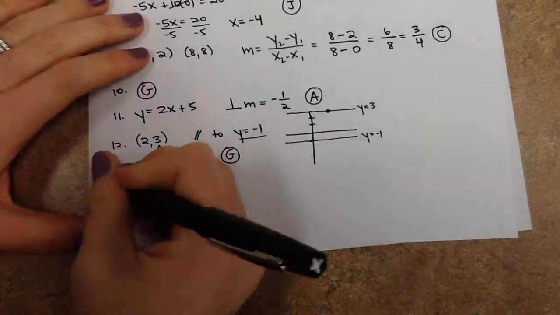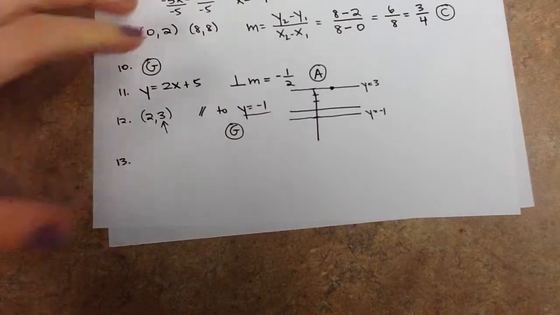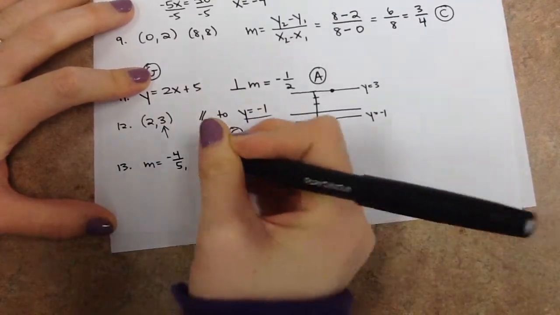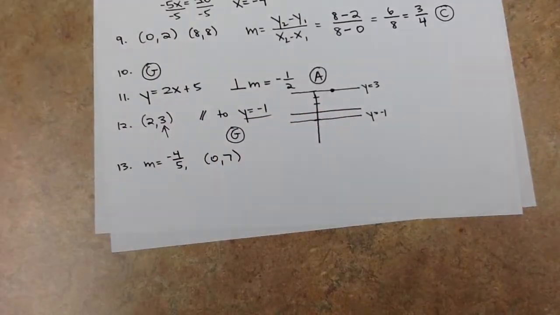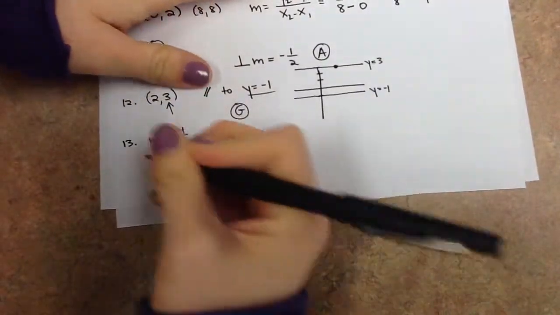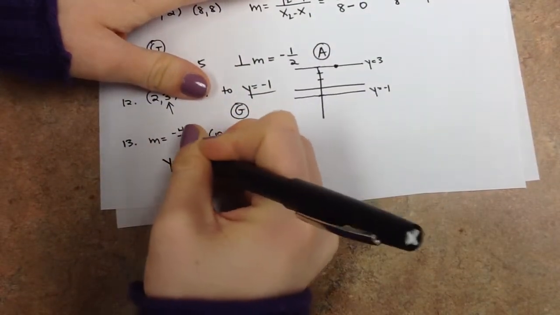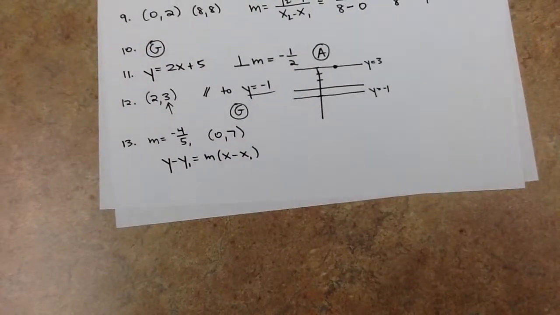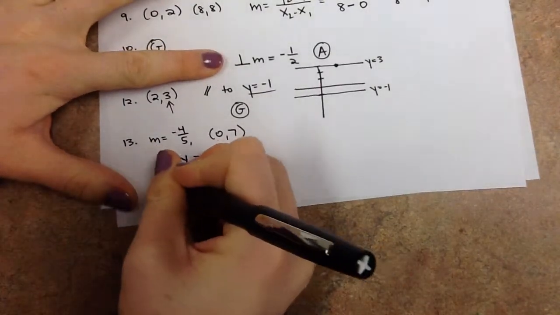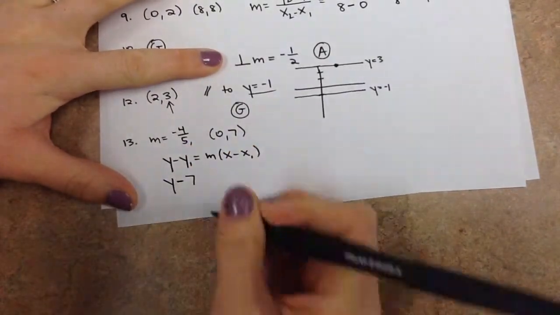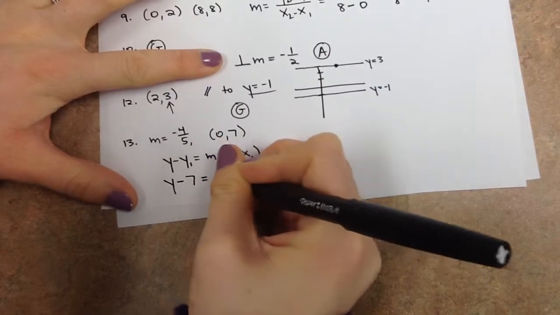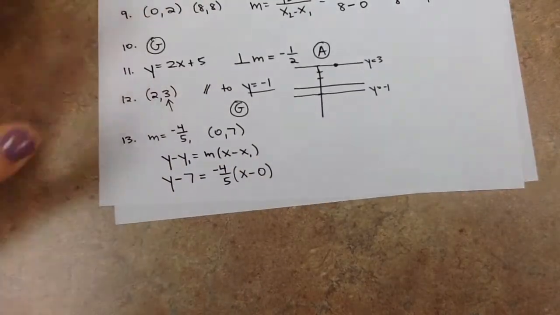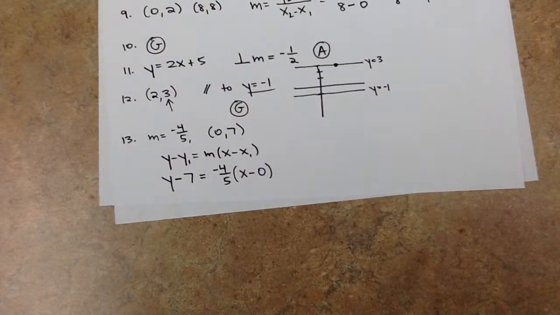Okay, next page, 13. Write an equation in slope-intercept form with a slope of -4/5 that passes through the point (0, 7). Okay, so let me write down this point-slope form. So it looks like this. We've got y minus a y value equals the slope, and then times x minus the x value. This is a good formula to have if you've got a note card. So y minus, we plug in our y value, which is 7, equals the slope, so this is where we plug in the negative 4/5, and then in parentheses we do x minus the x value, which is 0.